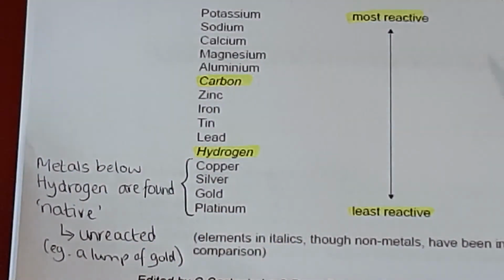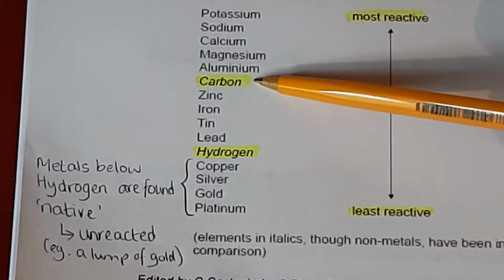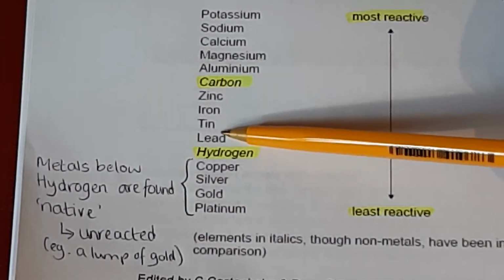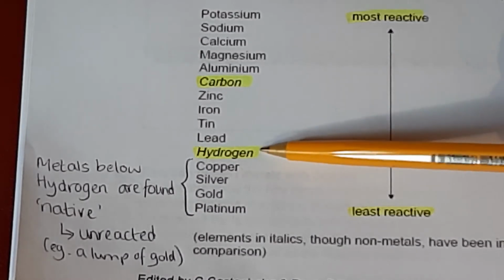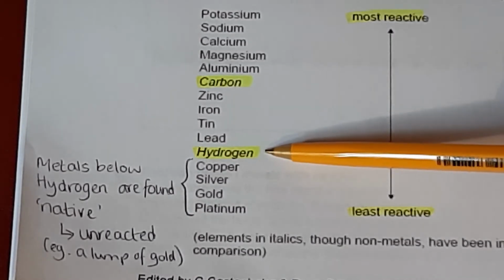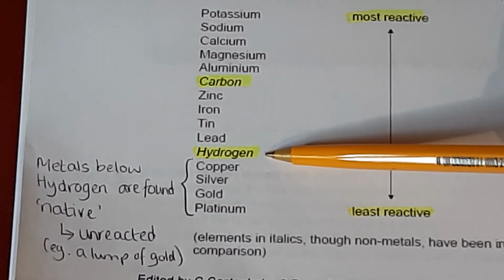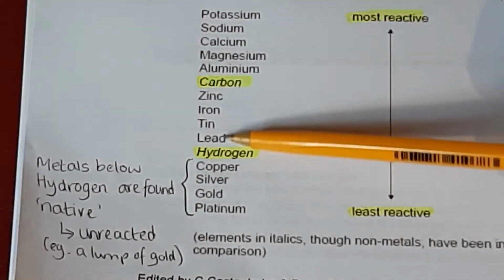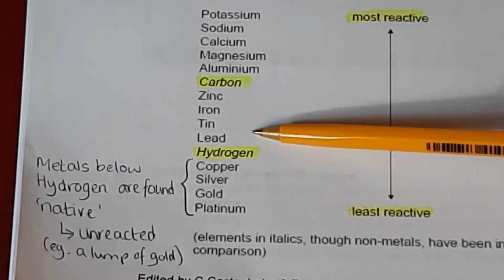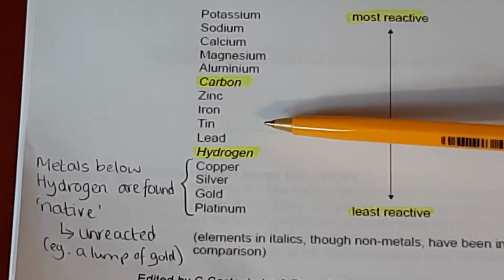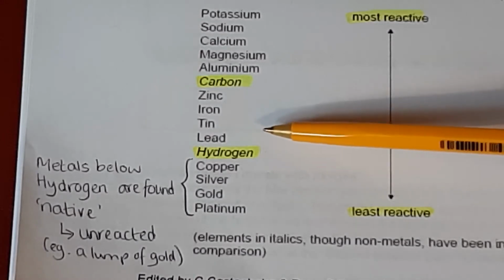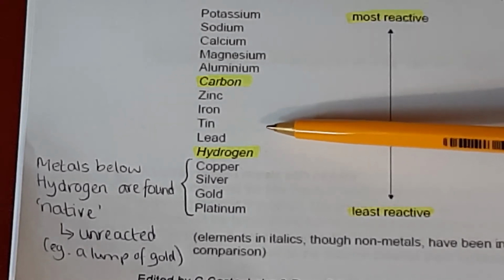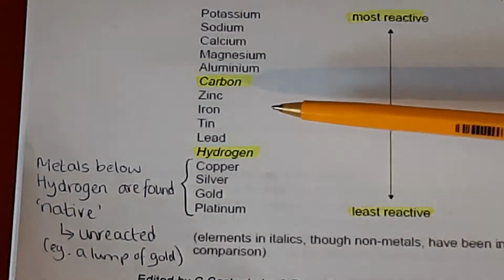So next we're going to look at these metals between hydrogen and carbon, so zinc, iron, tin and lead. Now these ones do react with hydrogen, so you don't just find them as lumps in the ground. Often, because they react with hydrogen, they'll also react with oxygen. Now these 4 here, they all are found as an ore. Okay, so an ore is when a metal has reacted with materials from the earth and you have to extract it or remove it from its ore to use it.